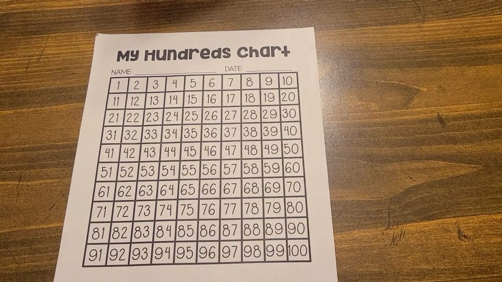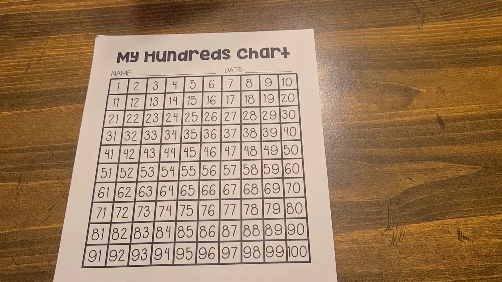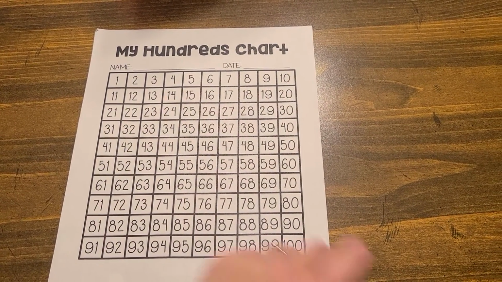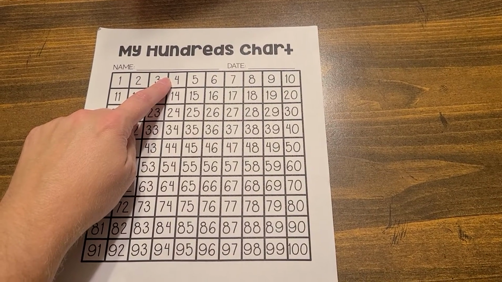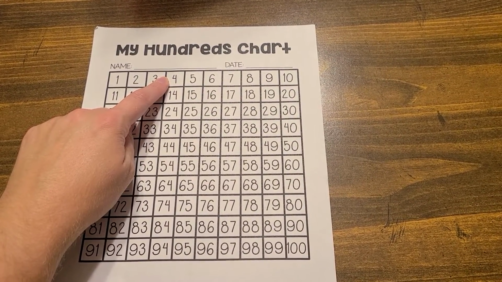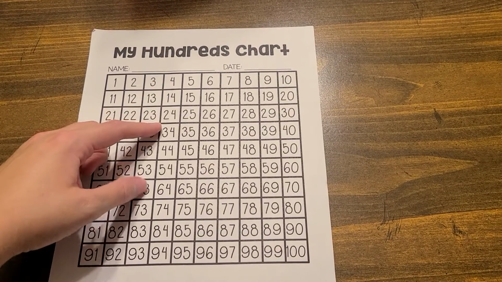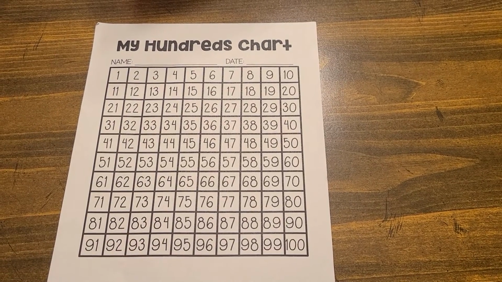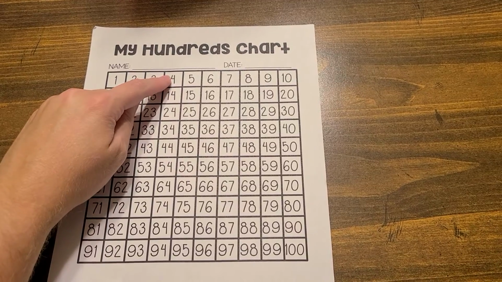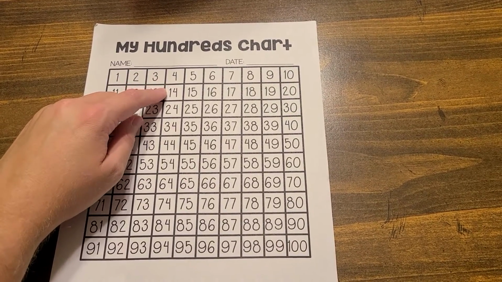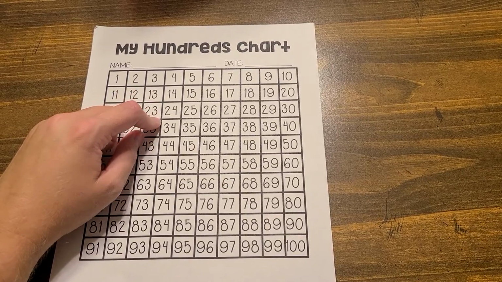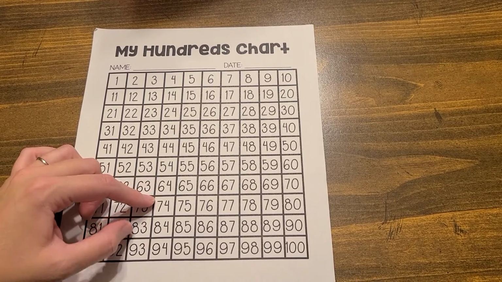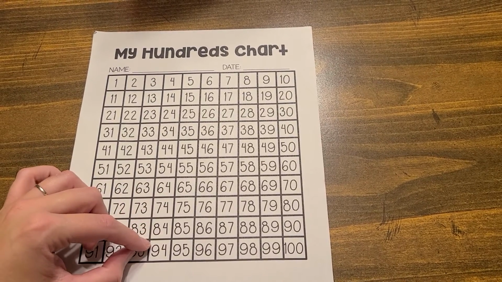Now, even though the most common way that we think of when we're thinking of counting by tens is to start at the number 10, you do not have to start at the number 10. I might want to start at the number 4. And if I'm using a hundreds chart, I can do that. I would start at the number 4 and then work my way down, because remember, every time I move down the hundreds chart, I'm moving by 10 at a time. So if I start at 4, it would go 4, 14, 24, 34, 44, 54, 64, 74, 84, 94.